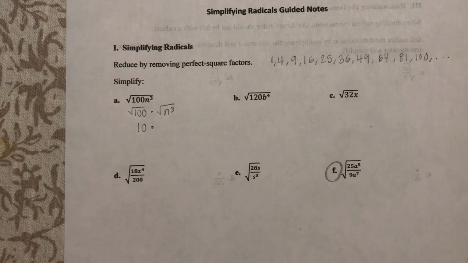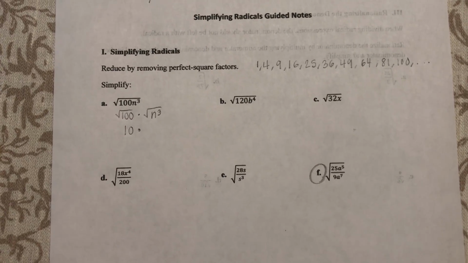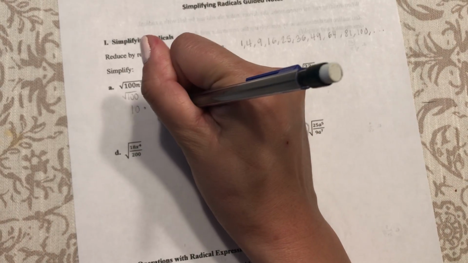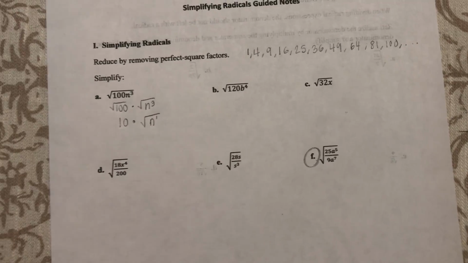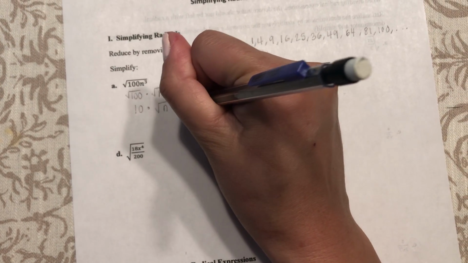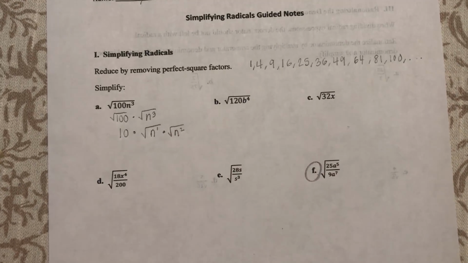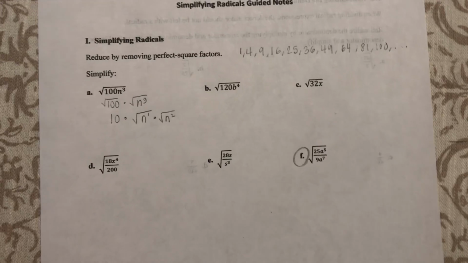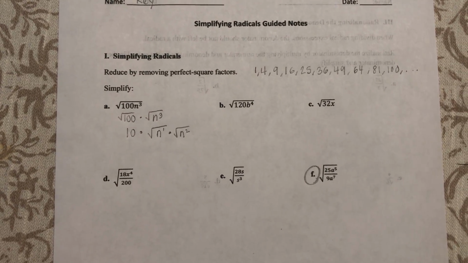It means multiply, okay? So what you're going to do for your variables and your exponents is split it into n squared times n to the first, so you're going to take 1 out. That way you're left with the largest even exponent that fits into 3, and then there's 1 left over, because you can only take the square root of even exponents, and when you do that you just cut it in half.